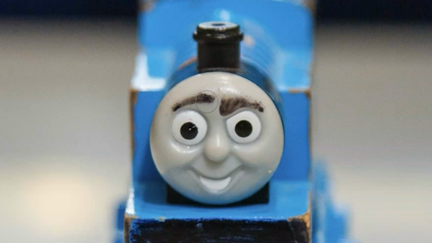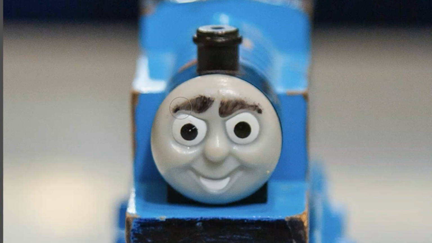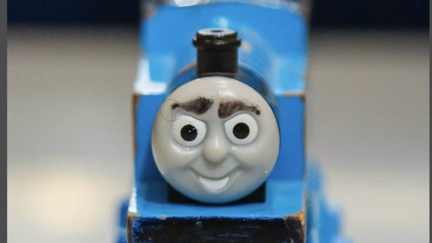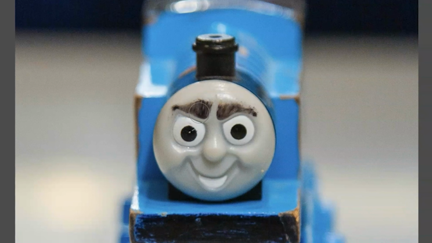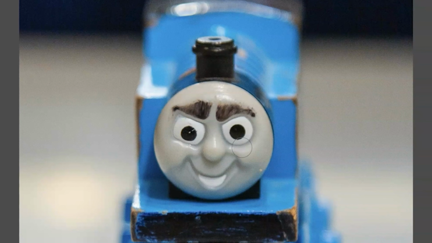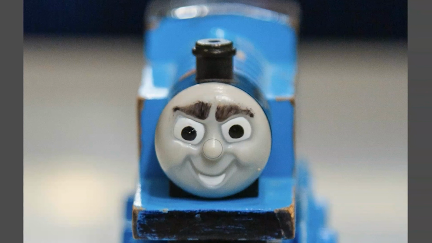Alright, so next click and drag on the image to start warping it. For Thomas, I'm going to drag his eyes, adjust his eyebrows, and then maybe push his mouth into that weird, unsettling grin. But just have fun with it.